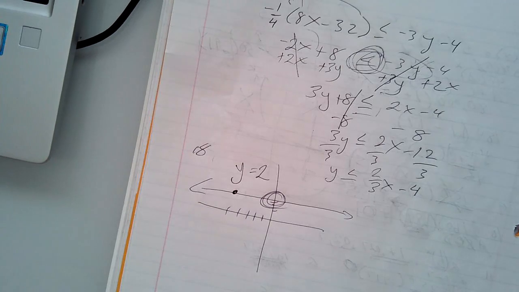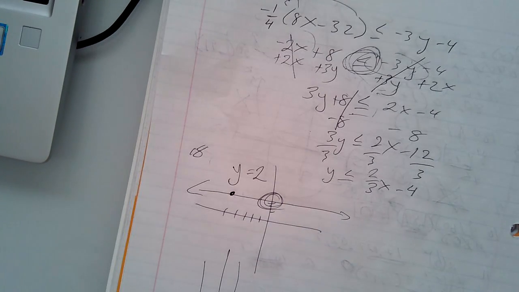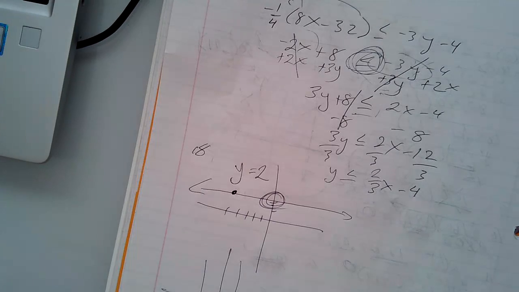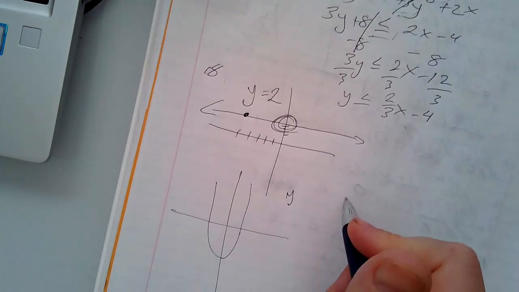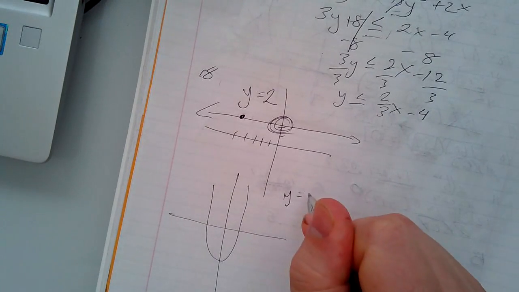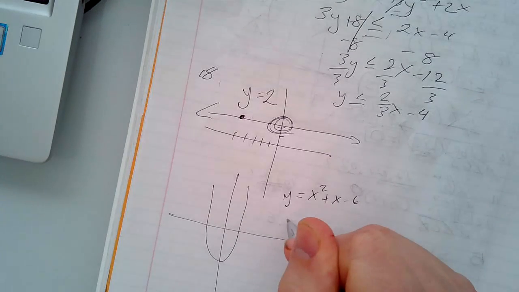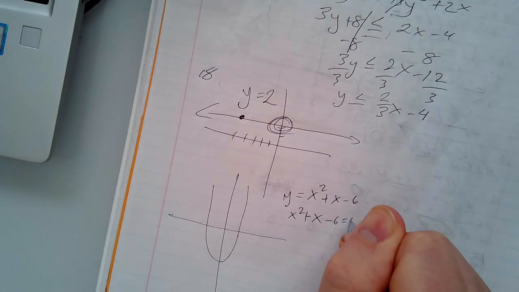Number 19. It gives you this great graph. It's all nice and pretty. And then it says y is equal to x squared plus x minus 6. Then it says x squared plus x minus 6 is equal to 4.